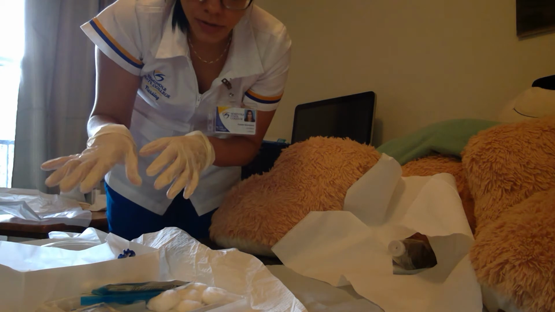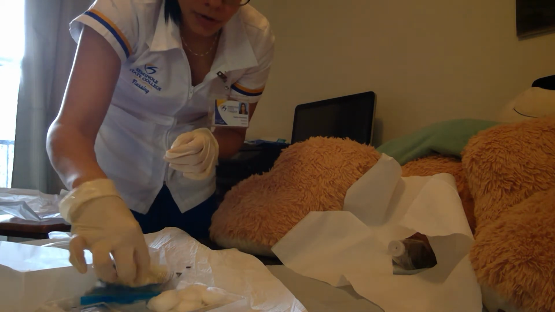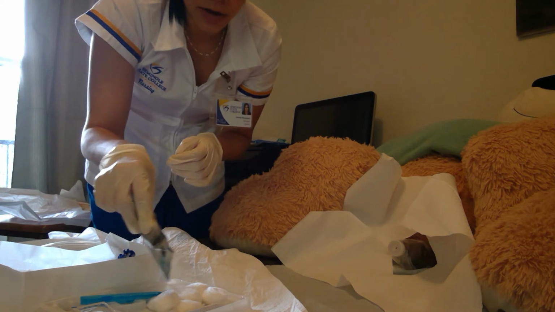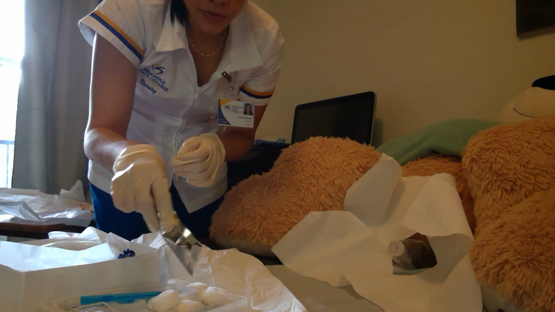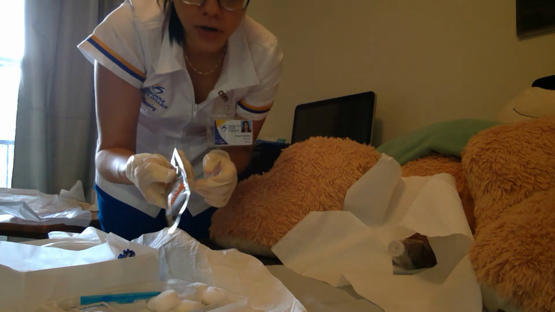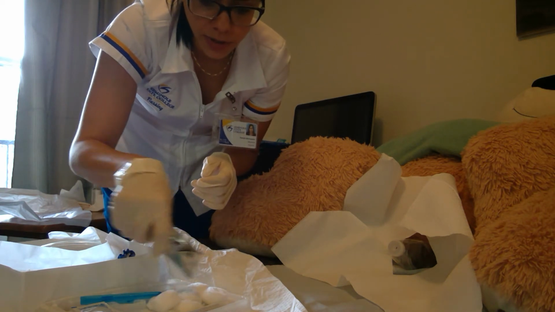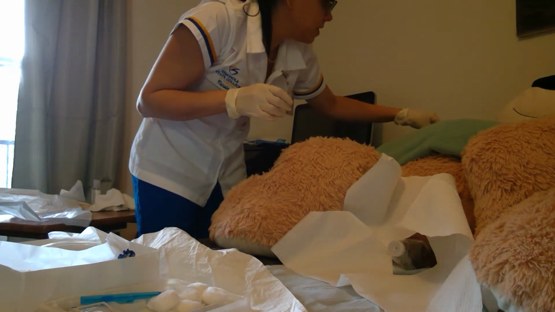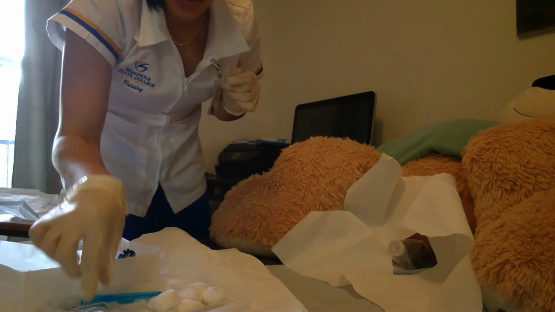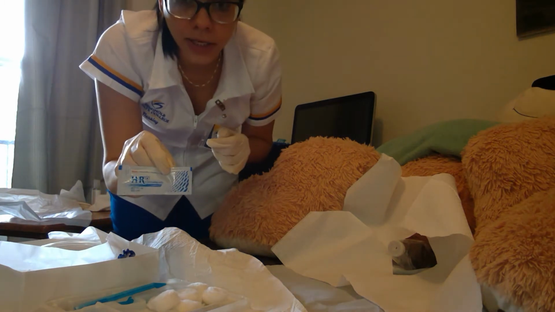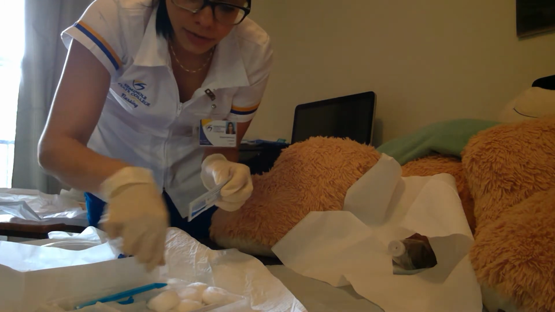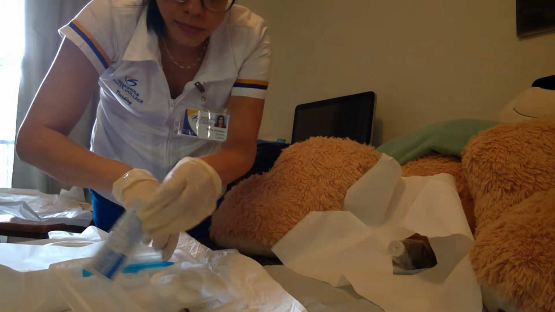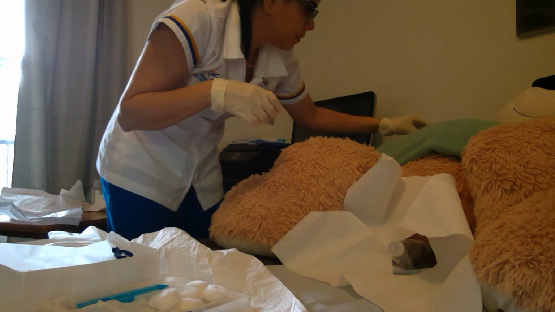Okay. So what I'm gonna do now is I'm gonna open this hydrogen peroxide and I'm gonna pour the content on my cotton balls. So for the purpose of this video, I'm not gonna open it, but I will be doing it. And then this is dirty, so I'm gonna place it on my garbage bag that I just put there. Now I'm gonna open my lubricant and I am gonna place it here. Okay, that's garbage.